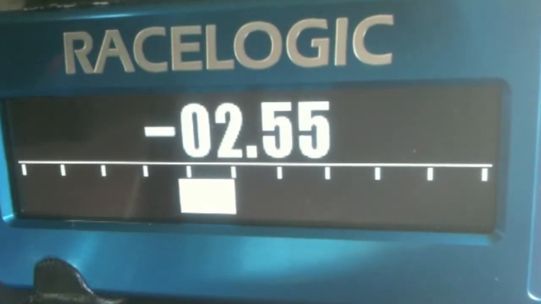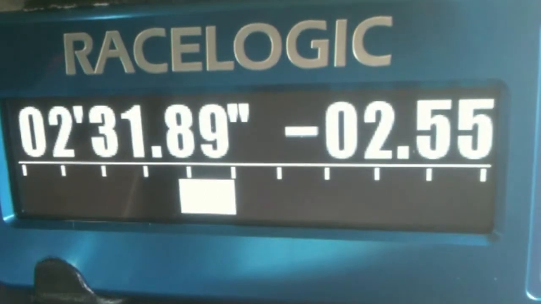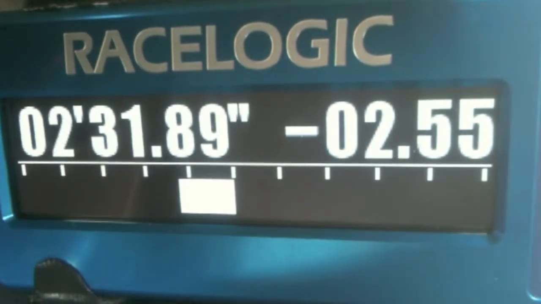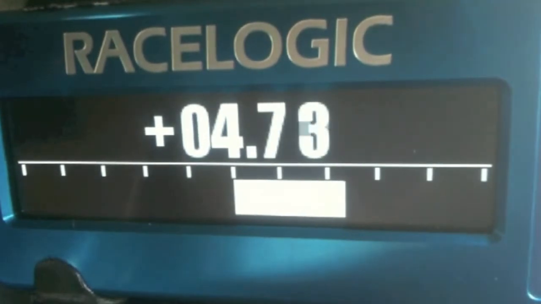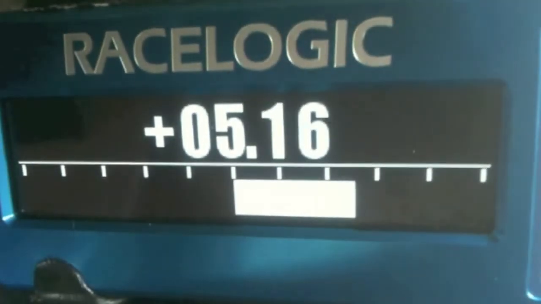I'm doing my best to play around with the speed, and there you go. We're actually 2.55 seconds quicker than we were on the previous lap. And as you can see, there is a display for the lap time of the lap we've already done and what the gain was.